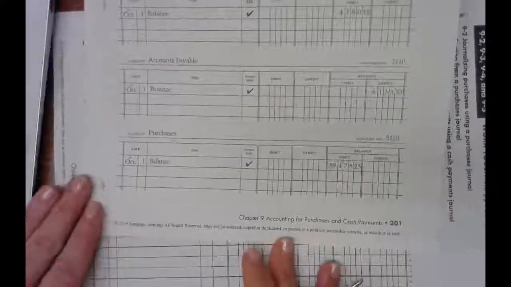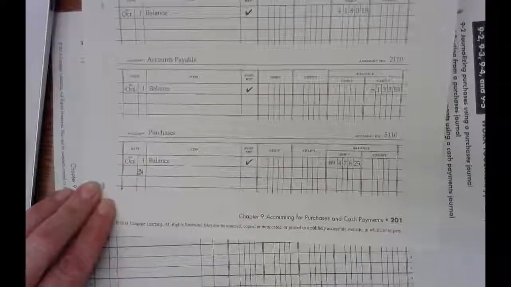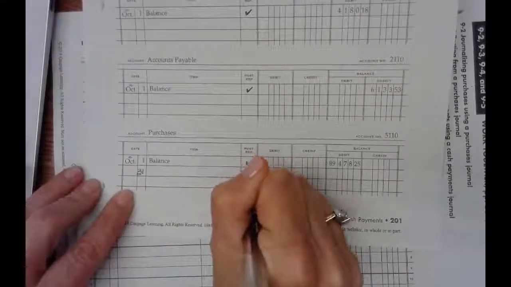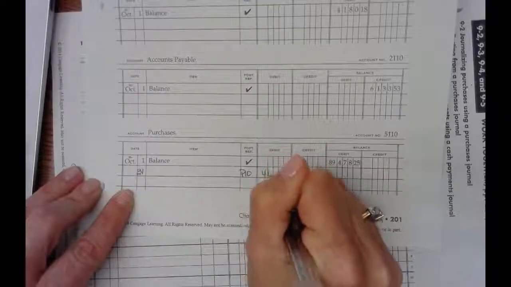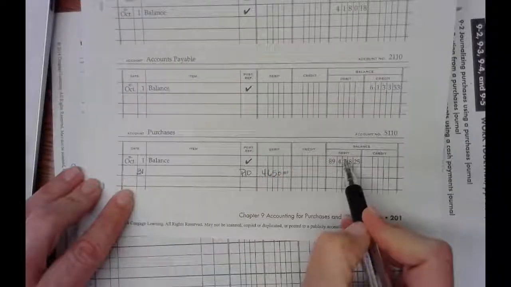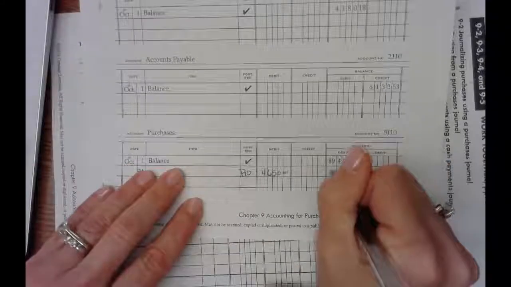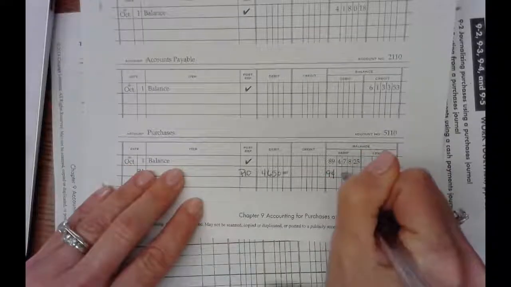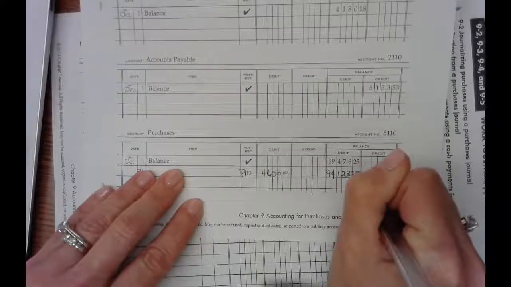So I've got purchases down here. We're posting on the 31st. It's coming from the Purchases Journal, page 10. I debit purchases for $4,650. I had a debit balance. I'm introducing a new debit, so I add, and that amount is $94,128.25.